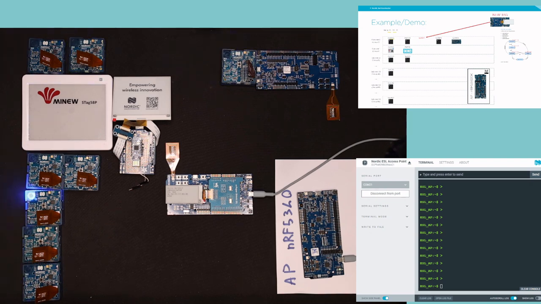Notice that all the tags that have been already associated are receiving a sync packet from the access point. When this sync packet is received, the LED will blink for a very short period of time. In the dev kit, you have the LED 4 that represents this status LED.